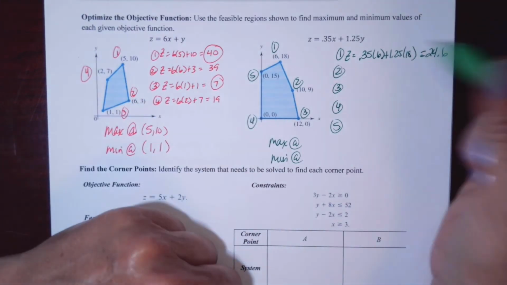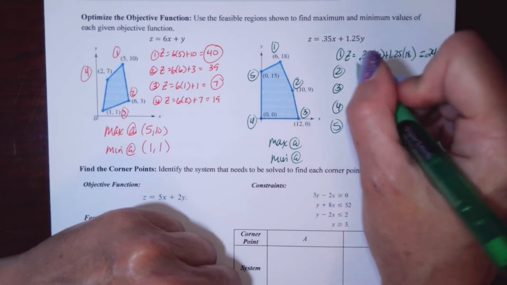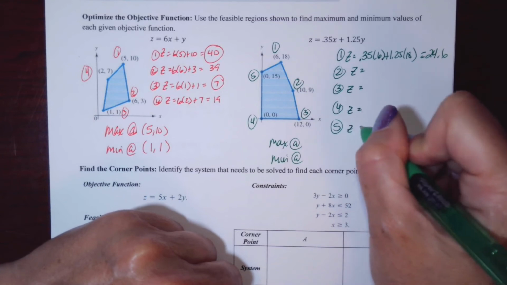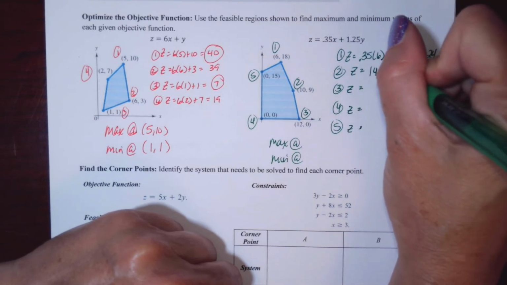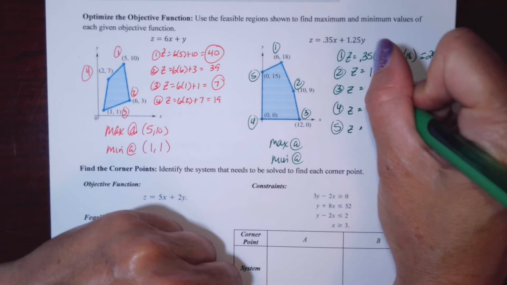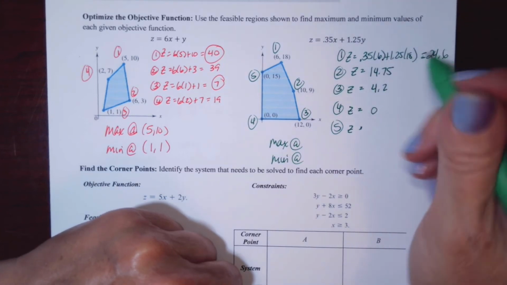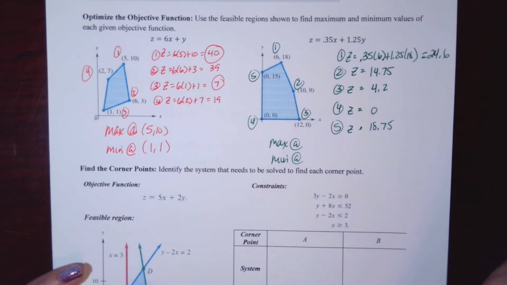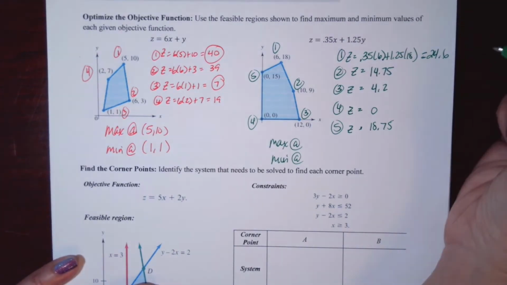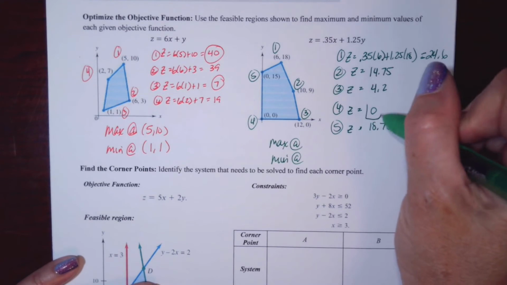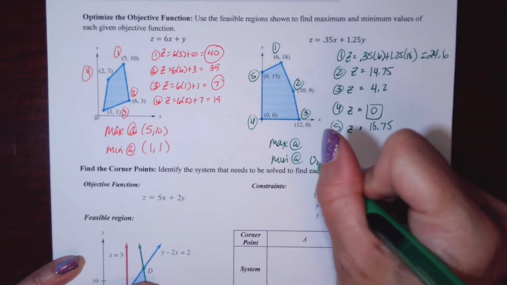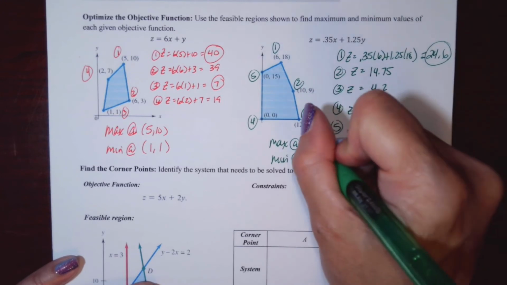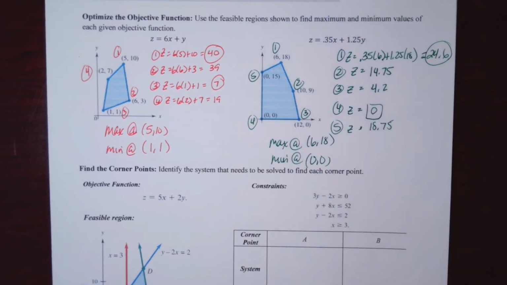I want you to pause the video, plug those in, and find your function values for each of these 5 corner points. I'm sure you probably were able to predict your minimum at the origin, probably your maximum up there at the 0.618.